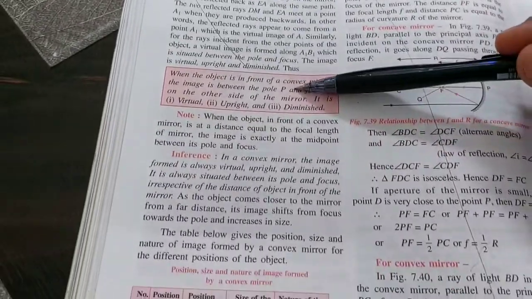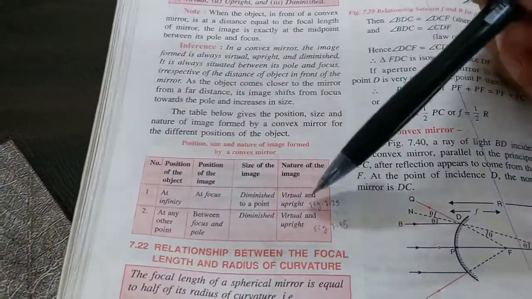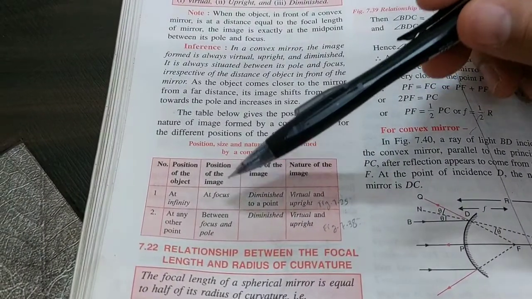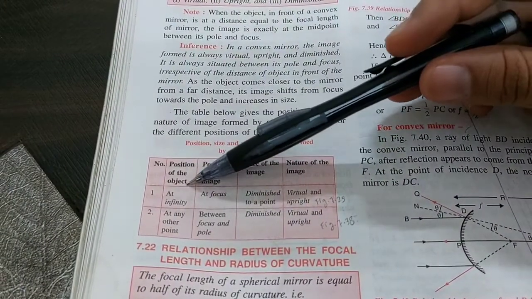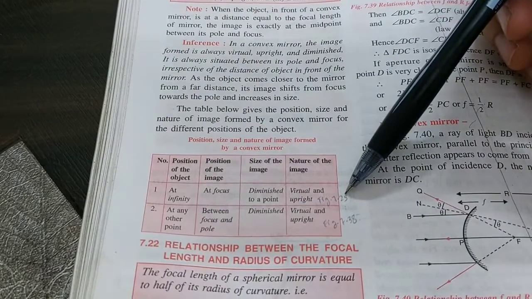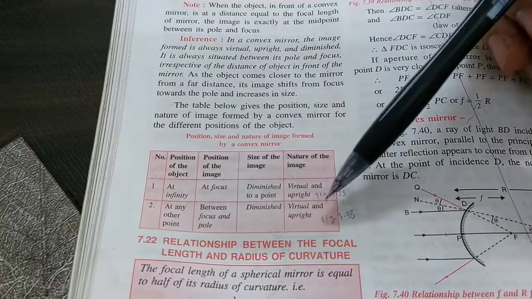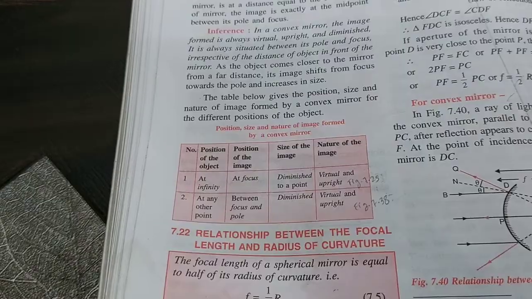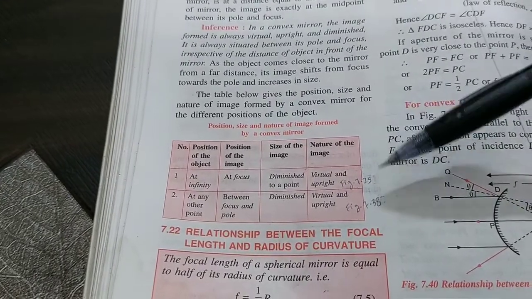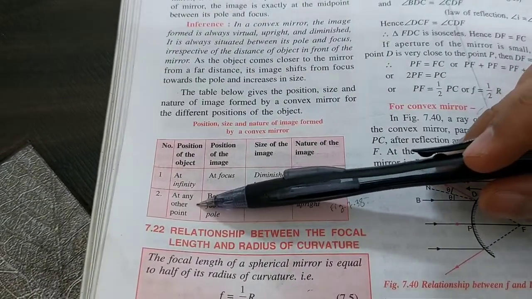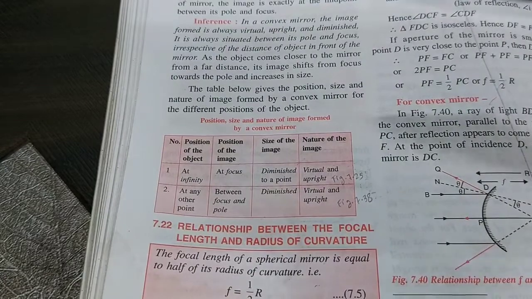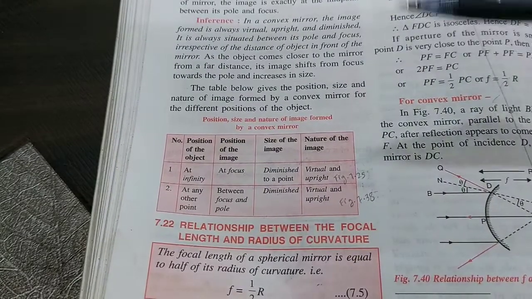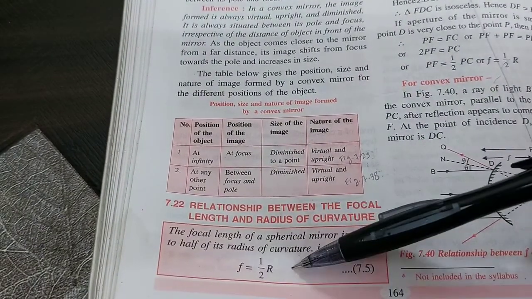These are the characteristics of the image. So in the table, at focus, if the object is at infinity, right here, figure 7.25. At any other point, it will be figure 7.38. And there was one more, figure 7.26 Bravo, for an object very far away but not at infinity. But that has not been included in this table, but you need to know it. Now remember that the focal length is always half of the radius of curvature. The derivation is cancelled. Proof is cancelled entirely.